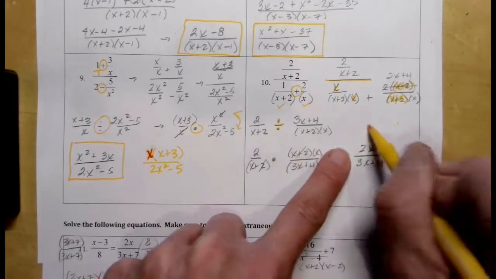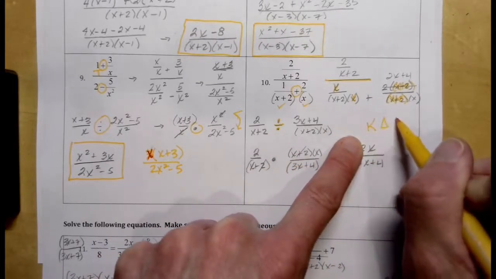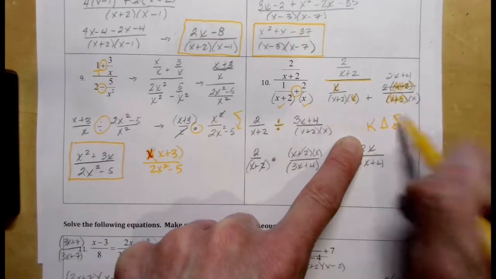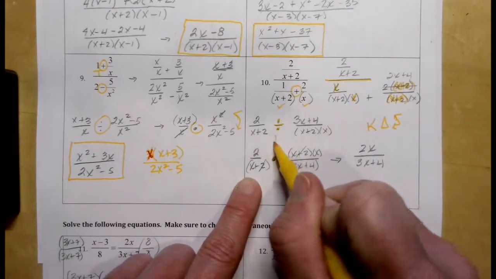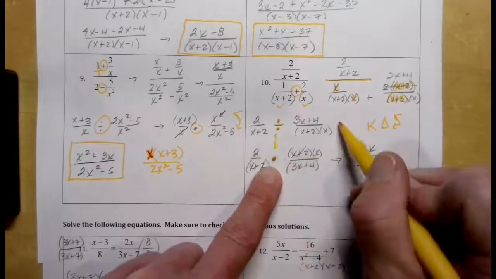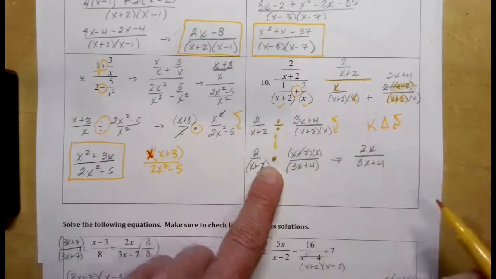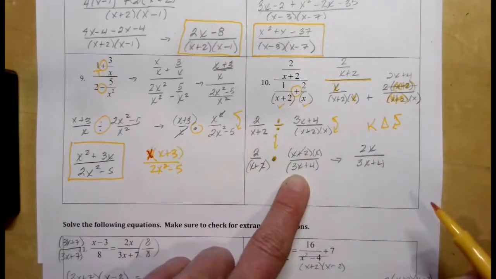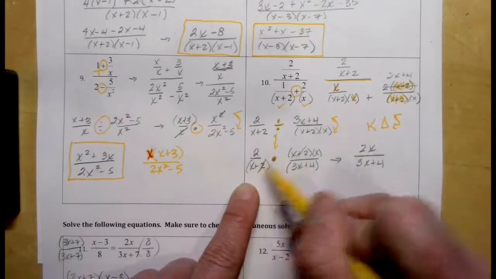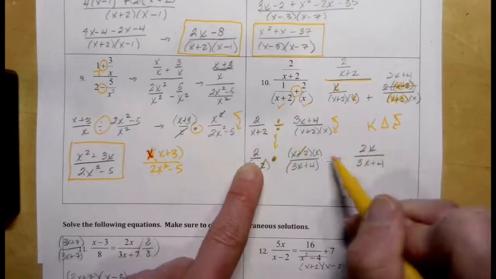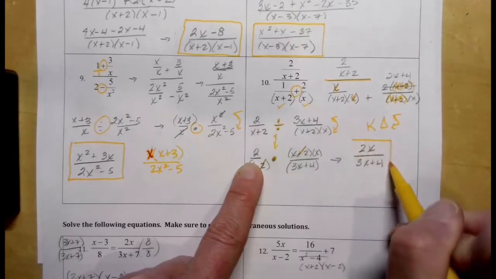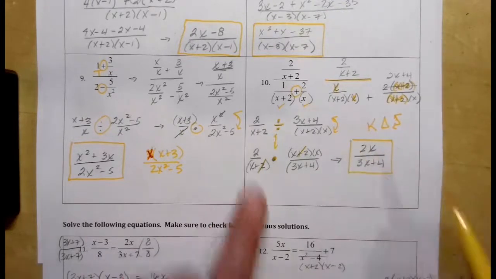So here I go. I'm going to keep, change, flip. So this fraction stays the same. This changes to multiplication. And then this fraction flips. Now I can start doing some canceling out. x plus 2's can cancel out. And that's it. 2 times x is 2x over 3x plus 4.